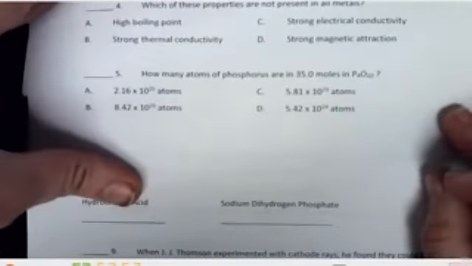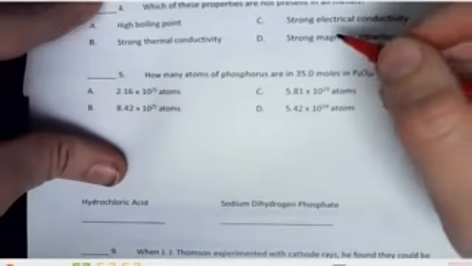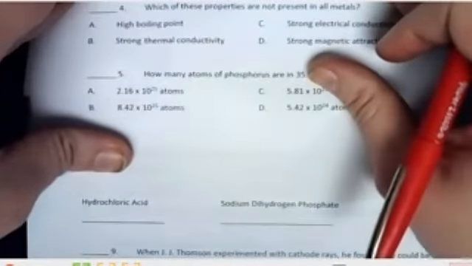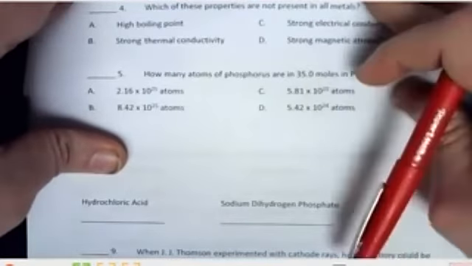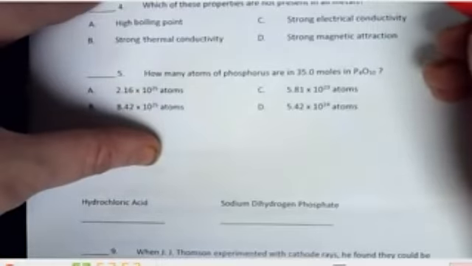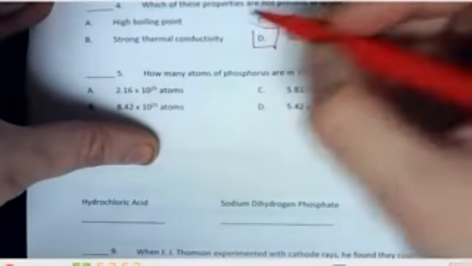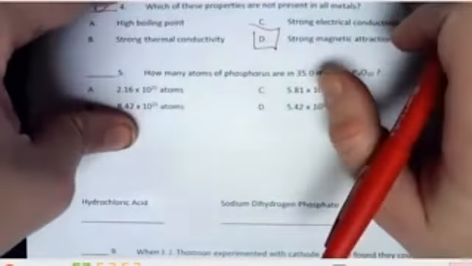Which of these properties are not present in all metals? All metals should have a pretty high boiling point. Now, mercury has a low melting point, but most of them don't boil very easily. They all conduct heat very well, and they all conduct electricity very well, but they're not all magnetic. So the correct answer is D. Some are magnetic. Iron is very strongly magnetic, but some are not. So not all metals are magnetic.